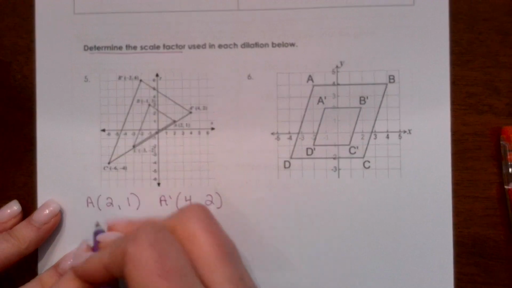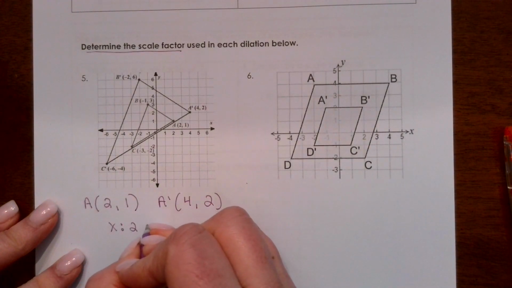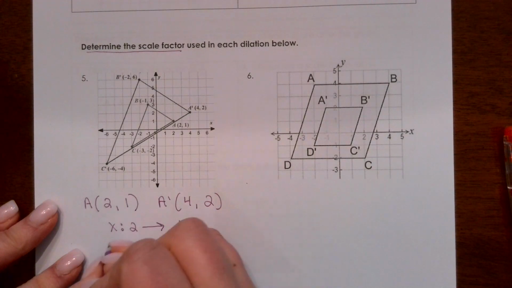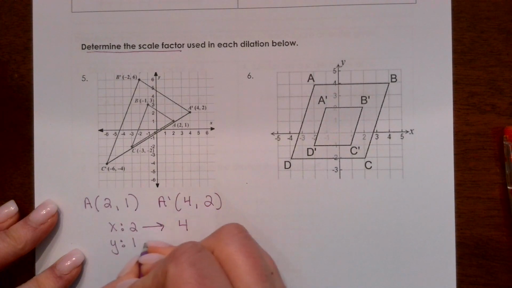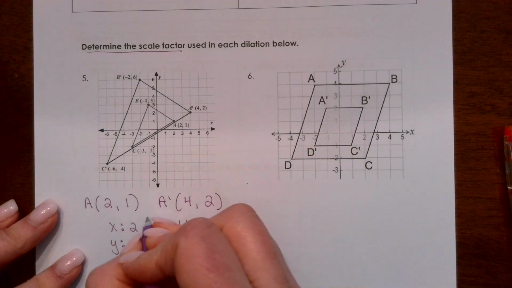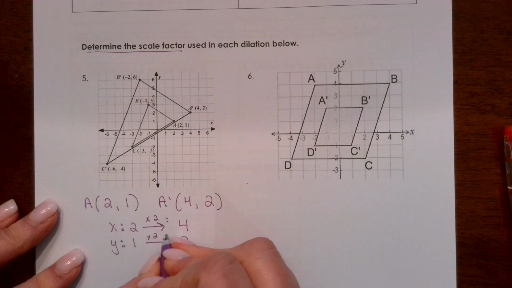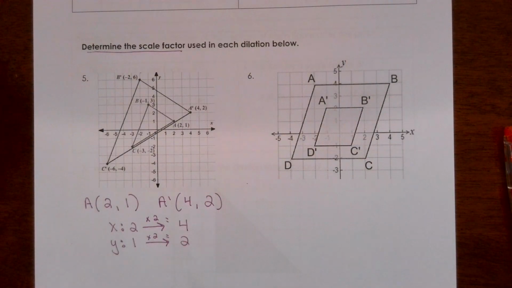So let's look at my x. I go from 2 to 4. And my y, I go from 1 to 2. 2 times what equals 4? Well, 2 times 2. And 1 times 2 equals 2. So it does look like my scale factor is 2.